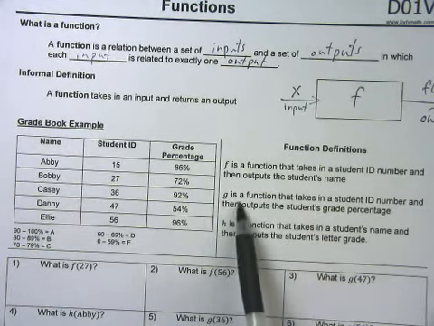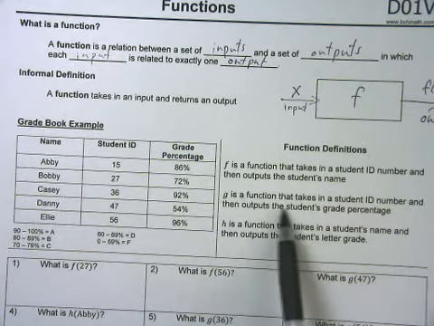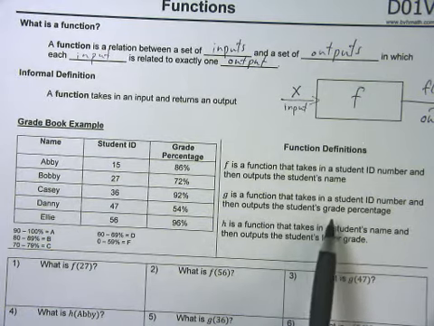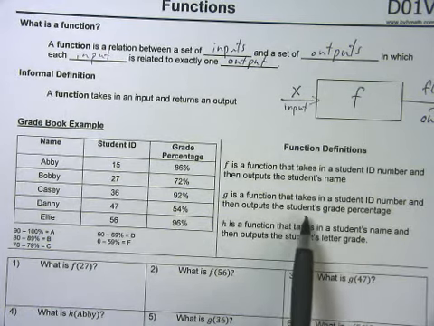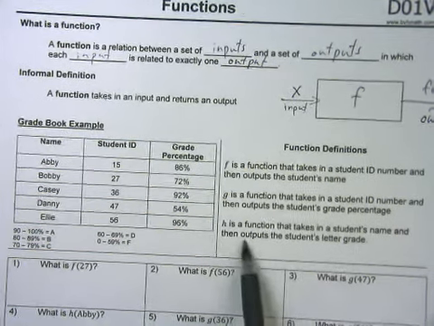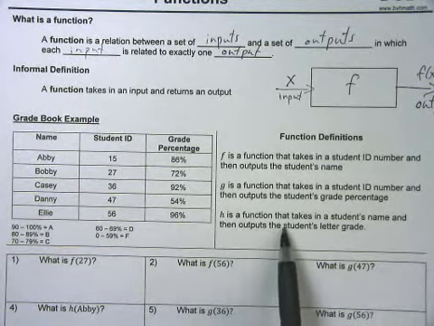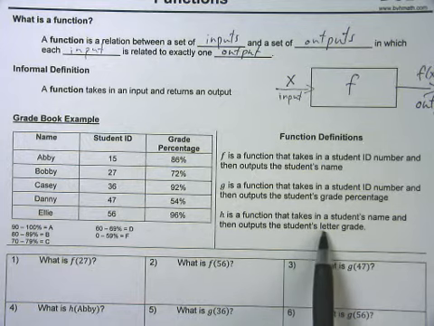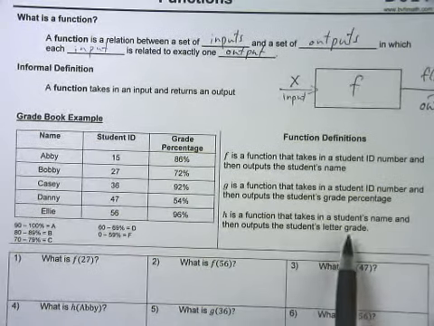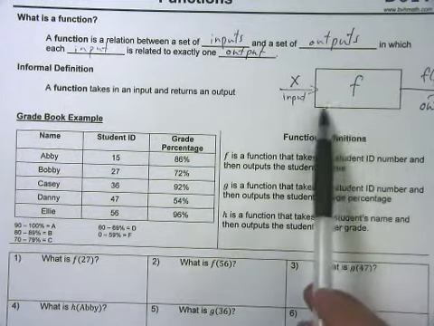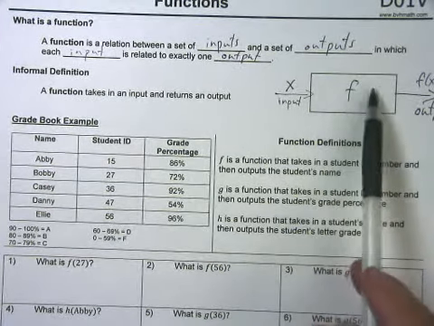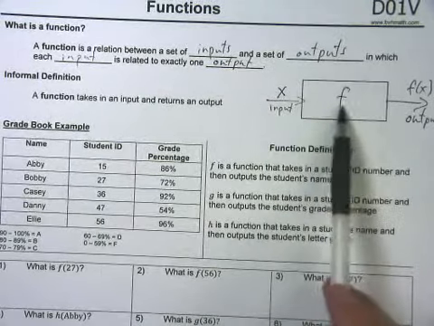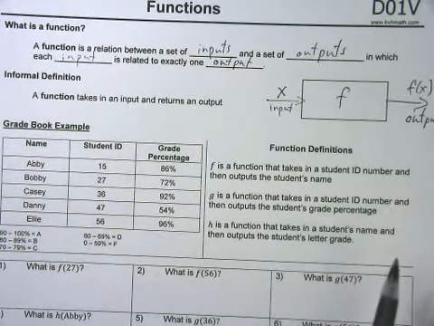g is a function that takes in a student ID number and then outputs the student's grade percentage. So you put in the ID number, and it spits out the grade percentage for that student. And h is a function that takes in a student's name and then outputs the student's letter grade. So it's again this idea of the box: it does something with the input and then spits out the output information.